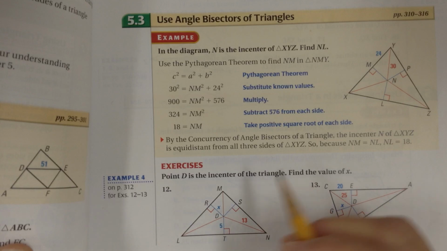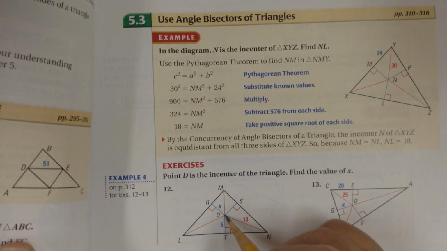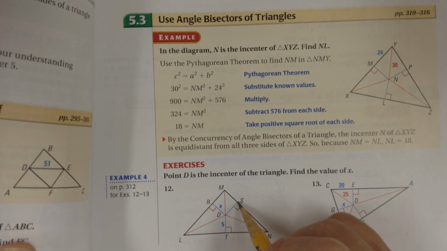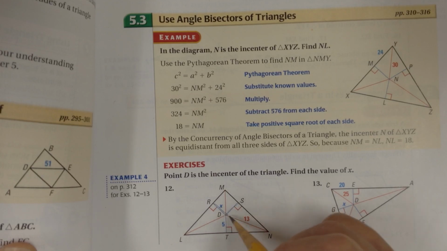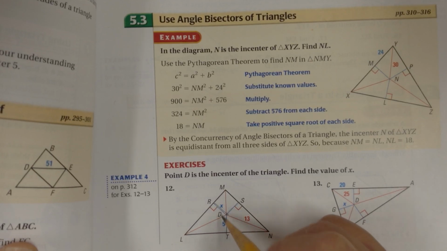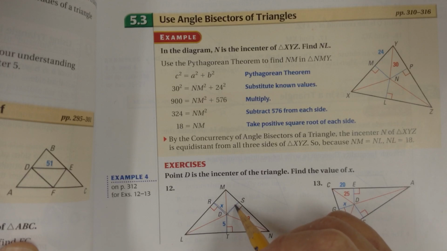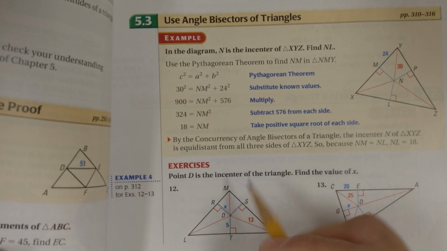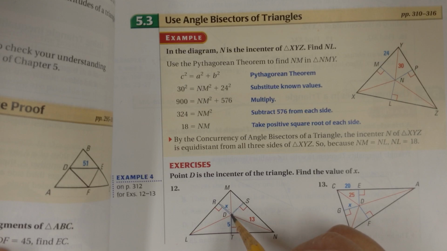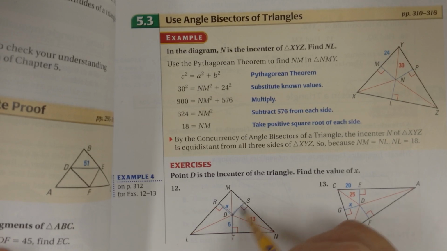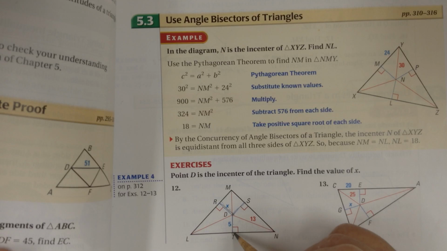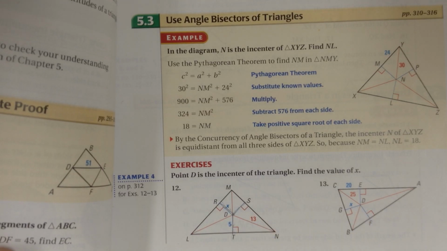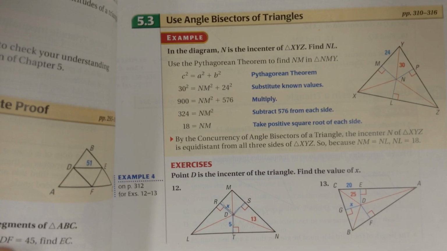So over here, since it's the incenter, this is the center of the circle and the radius to each side, that means these are all equal. So if this is 5, this would be 5, this would be 5. So number 12, the answer is x equals 5. Again, this is the incenter, so it's equal distance to the sides. So DS, DR, DT are all equal. So the answer is 5.